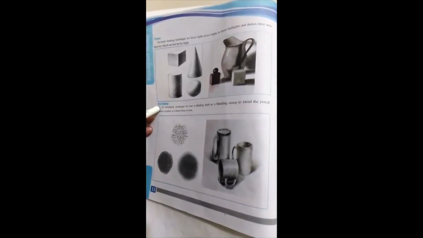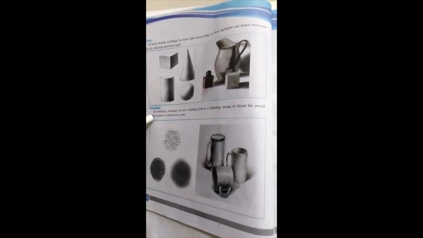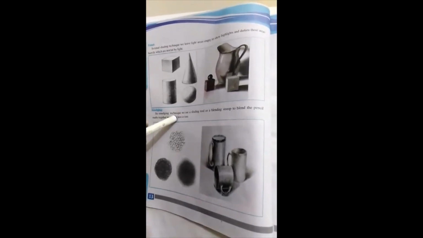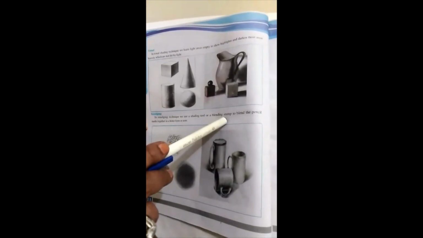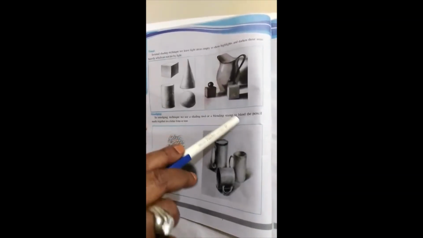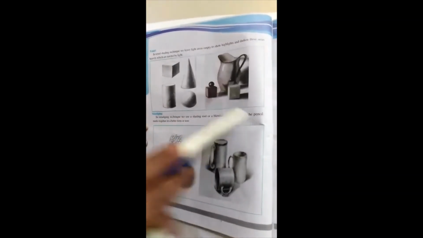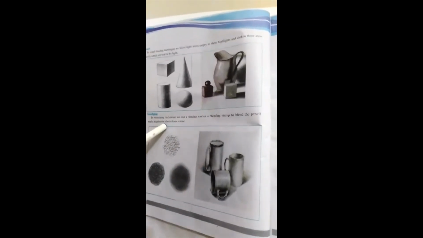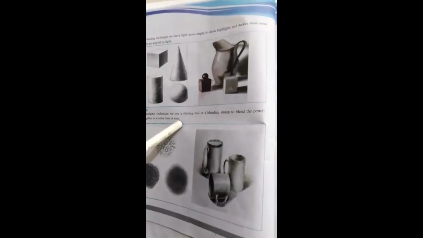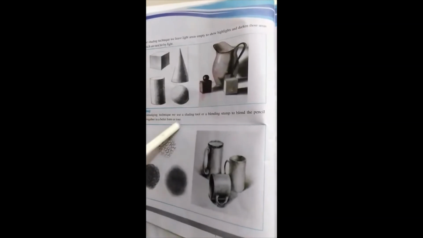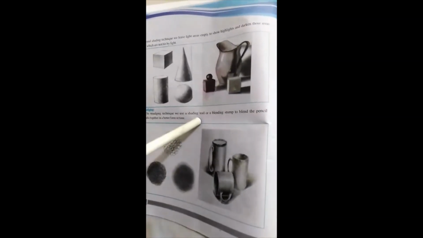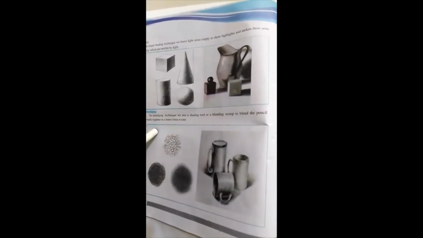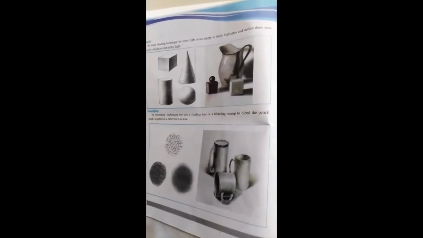Then the fourth one is smudging. In the smudging technique, we use a shading tool or a blending stump to blend the pencil marks together in a better form or tone. Obviously, your class is not as senior as to use the tool, so we will do the smudging almost with the thumb.